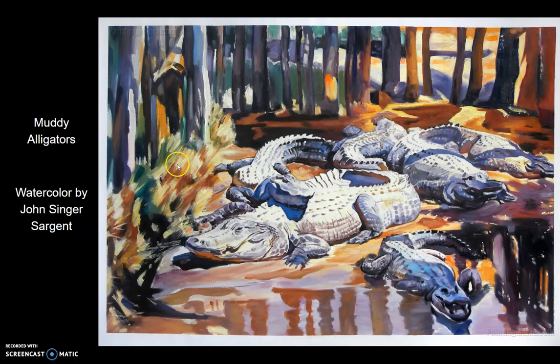Now, if you look at areas like this where you've got this grass right here, that is going to be a dry brush technique. That's where you try not to use very much water at all and just mostly paint, and you're using that brush to create that texture on there.